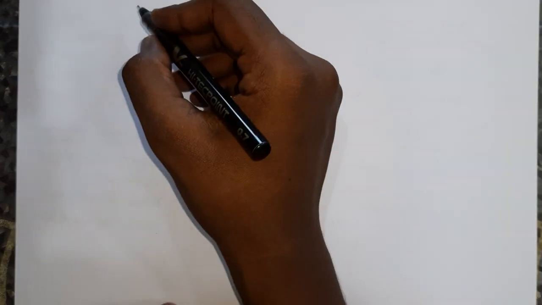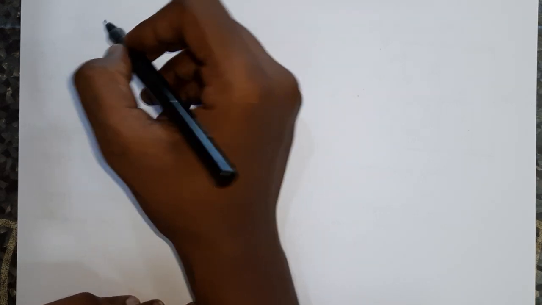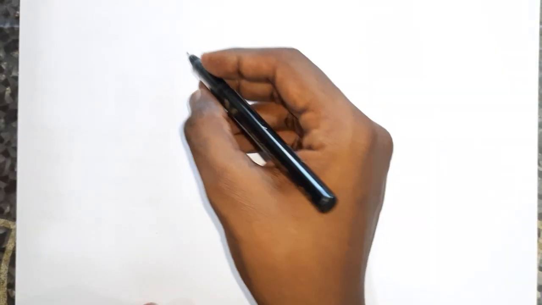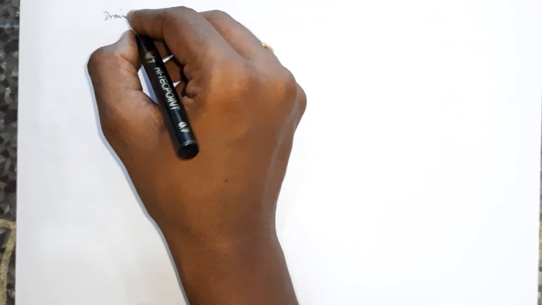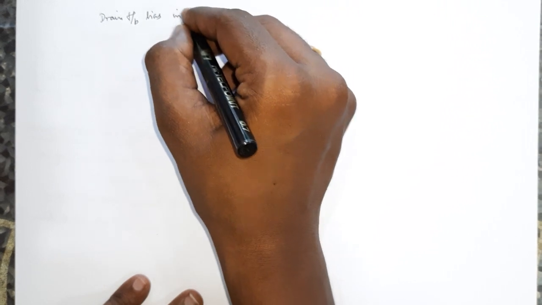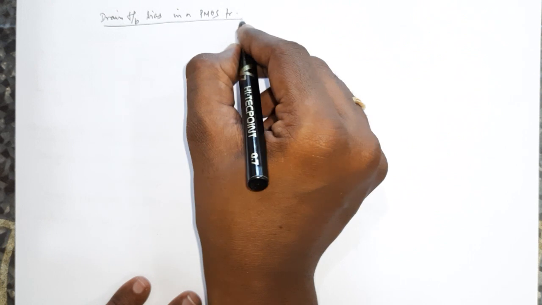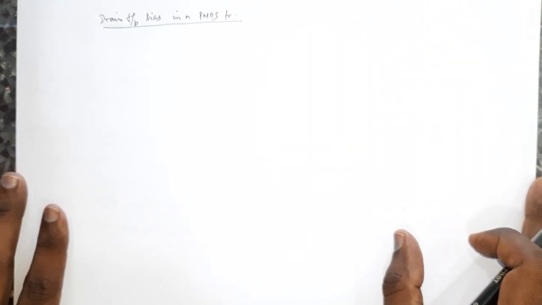So in this lecture we'll quickly rush through the drain feedback bias, which is another kind of feedback bias to maintain constant ID. So, drain feedback bias in a PMOS transistor. And eventually we look at what is called the current mirror, and PMOS current mirror, and so on and so forth.